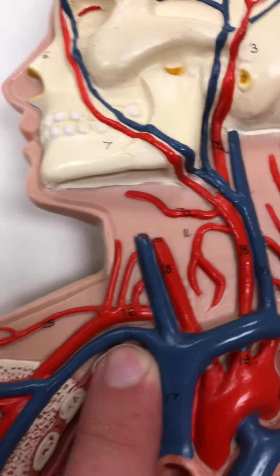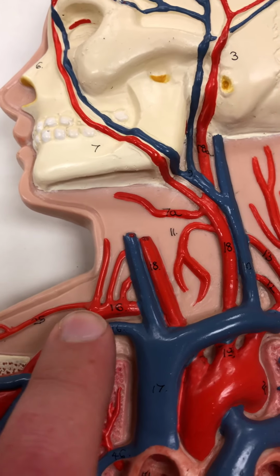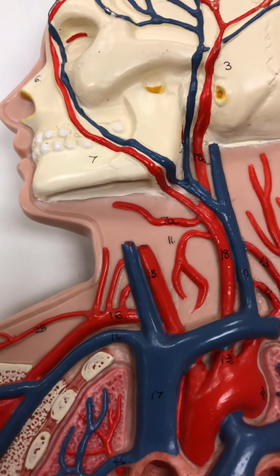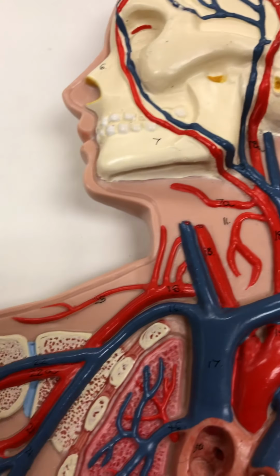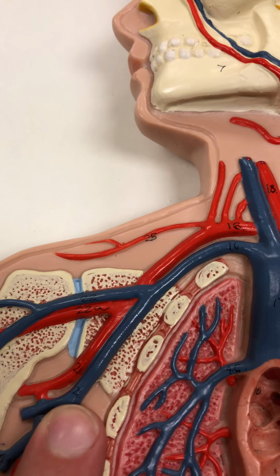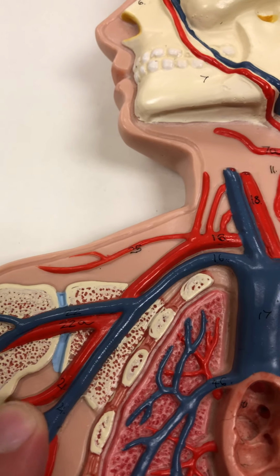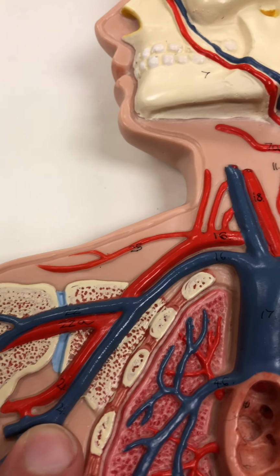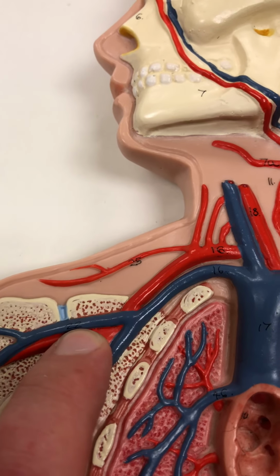And you can see anytime that the number matches in the artery and the vein, it's going to have the same name. So that was the subclavian artery. This is the subclavian vein, number 16. The axillary vein is number 21. So as we work our way down, number 21, again, that's the axillary artery and the axillary vein. Then we have the cephalic vein, number 22, right there.